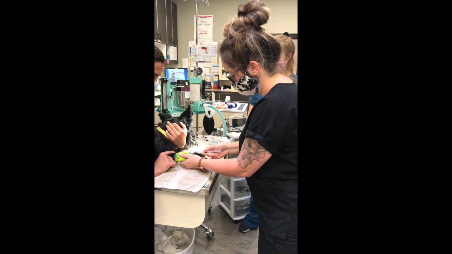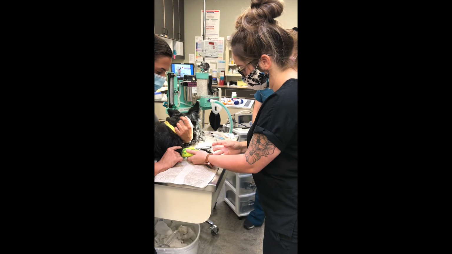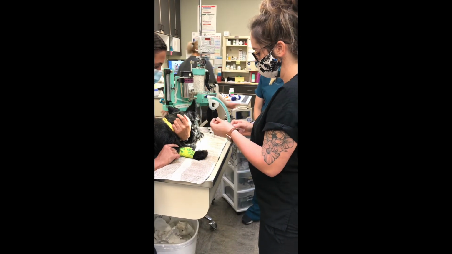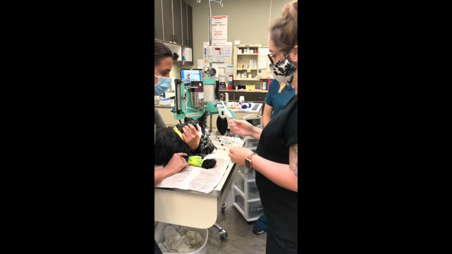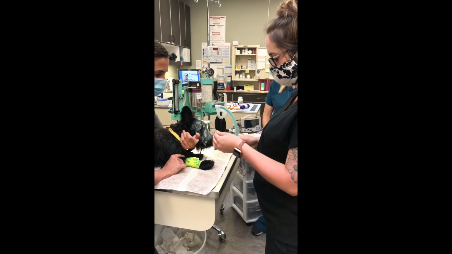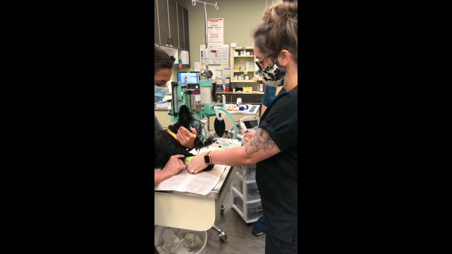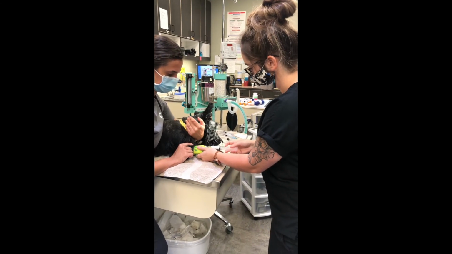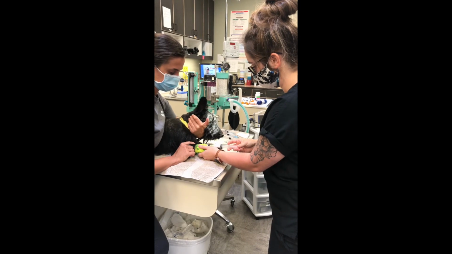Flush that through. And then propofol to effect, this slowly.